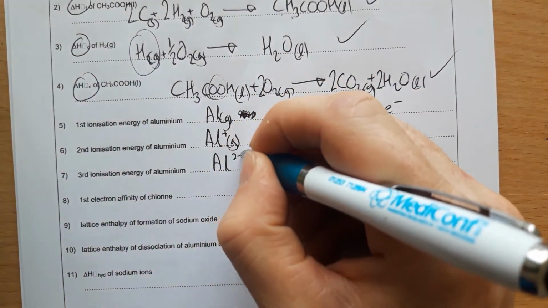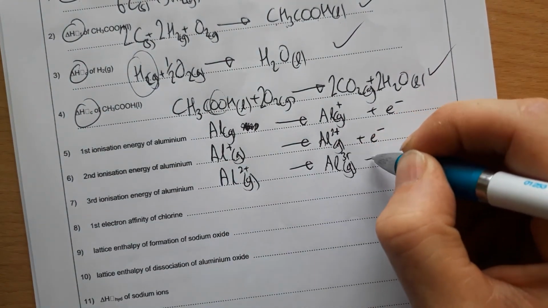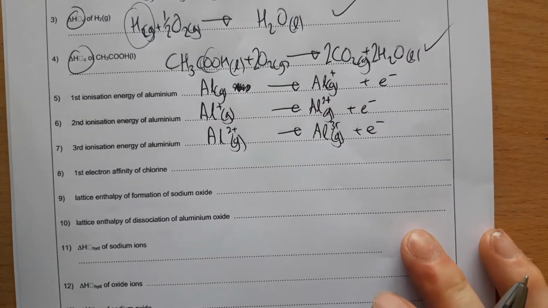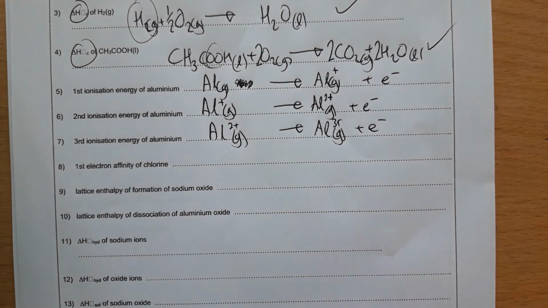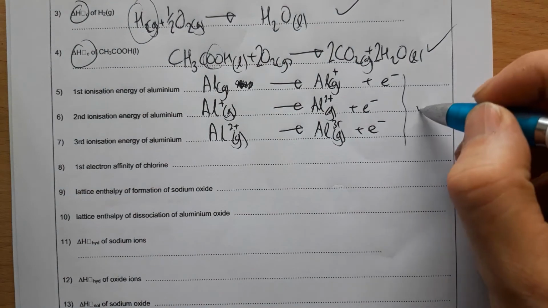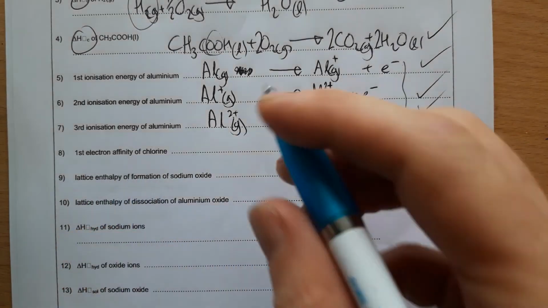You'd be gutted, wouldn't you, in an exam if you missed that out? And you come out celebrating, telling me how easy it was, and then I ask you, did you put your state symbols in? And you go, I think so. But deep down in your heart, you know you didn't practice enough, and you probably forgot to do that. Isn't that sad?